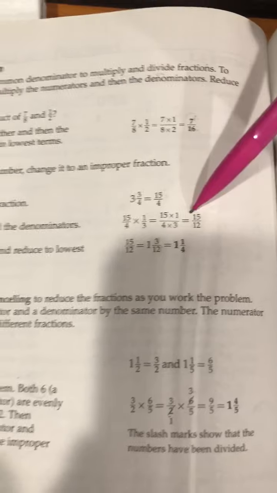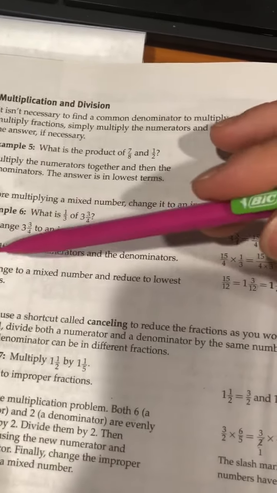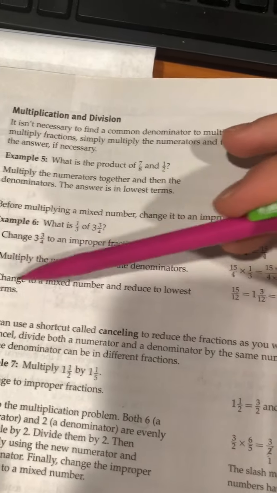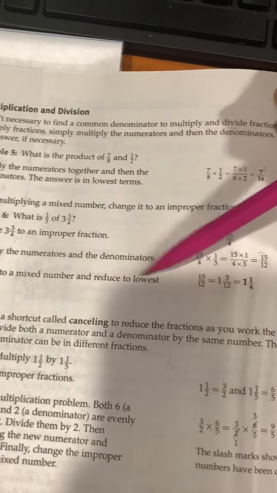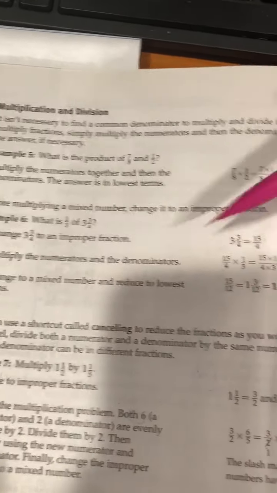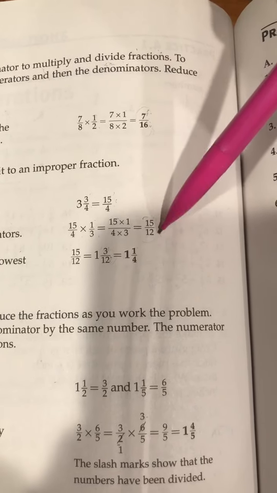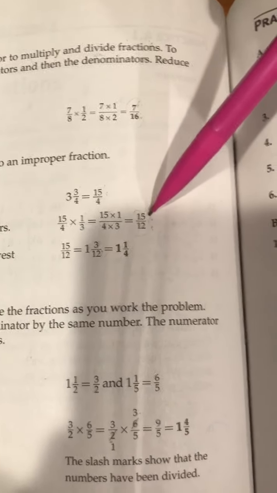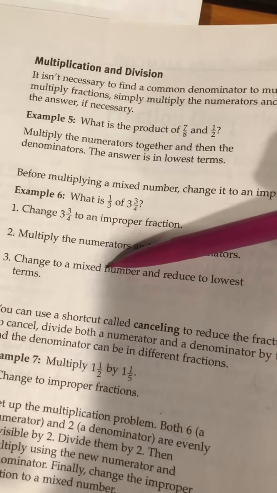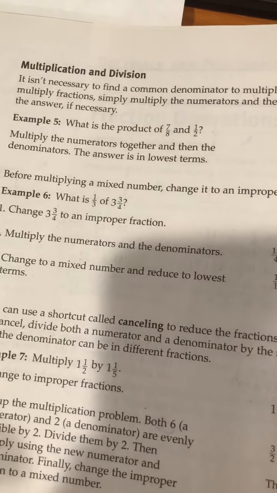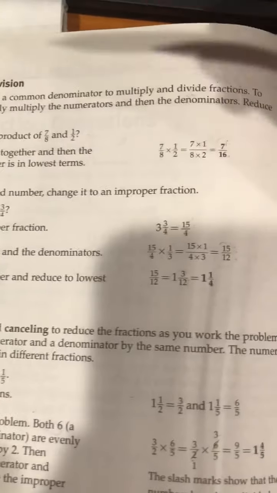Now in our answer, it tells us in step 3, change to a mixed number and reduce to lowest terms. In our answer, if you notice, the numerator is greater than the denominator. That's an improper fraction. We don't want to keep it that way. So step 3, again, told us to change it to a mixed number and then reduce to lowest terms.